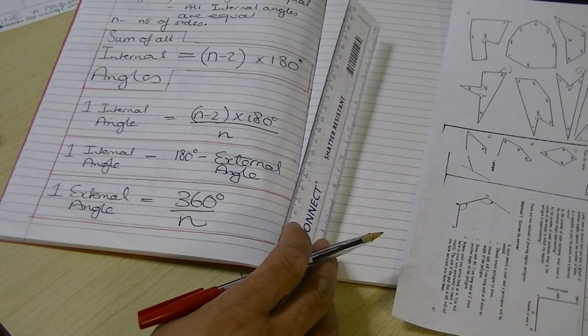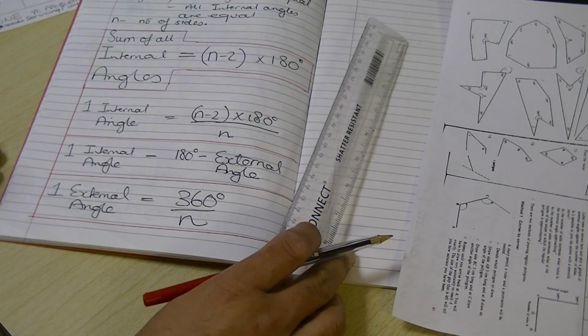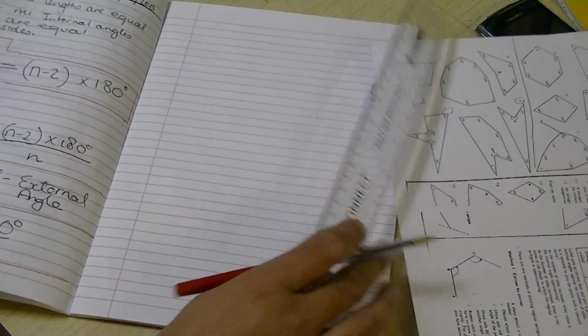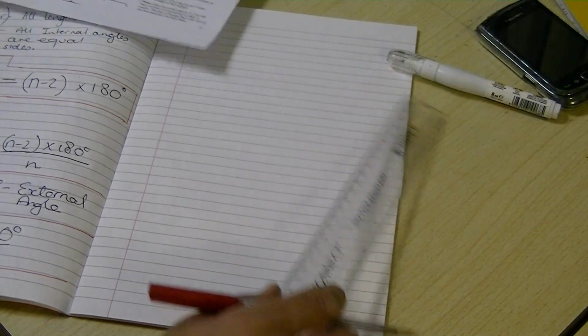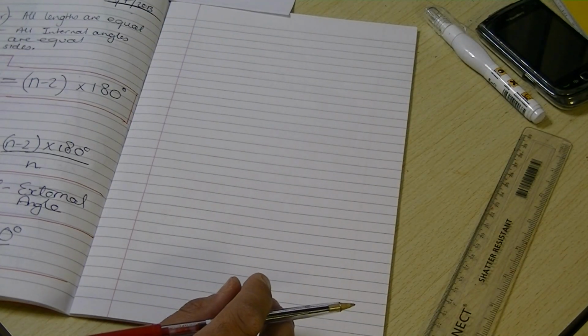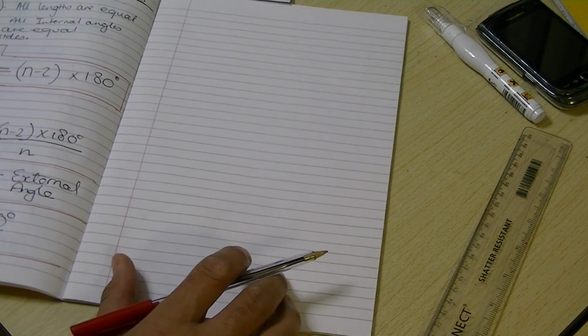Is there any other formulas we need to use at the moment? I don't think so. Let's move on to the next page and have a look at a question, one involving a regular polygon and one involving an irregular polygon.